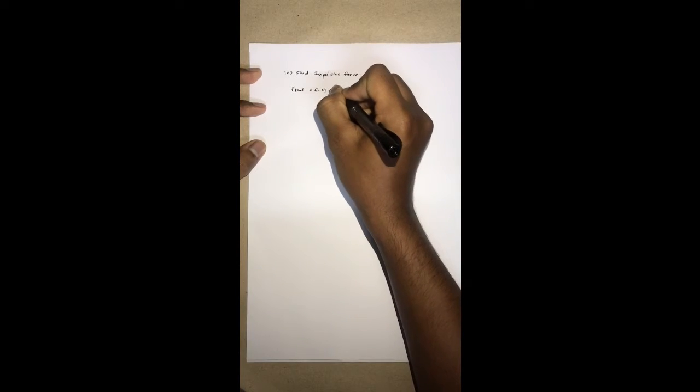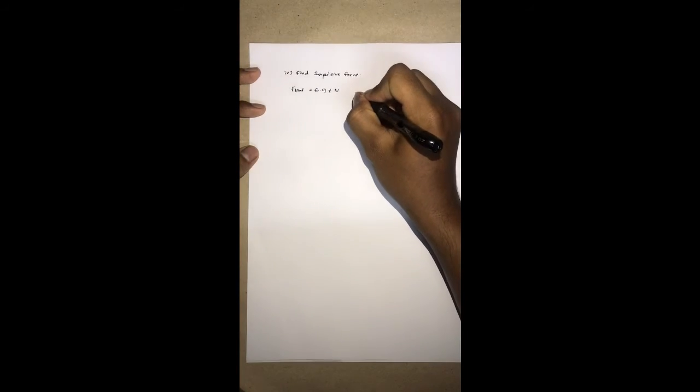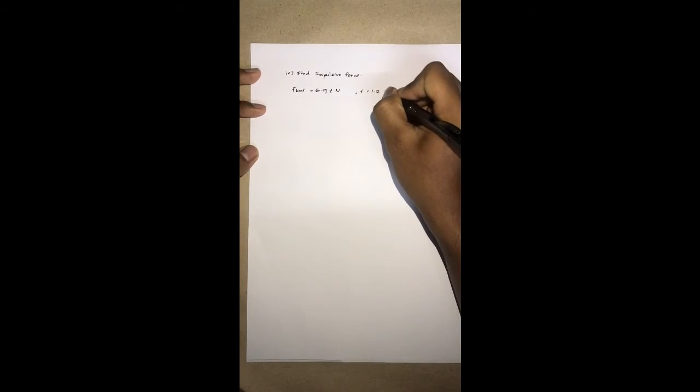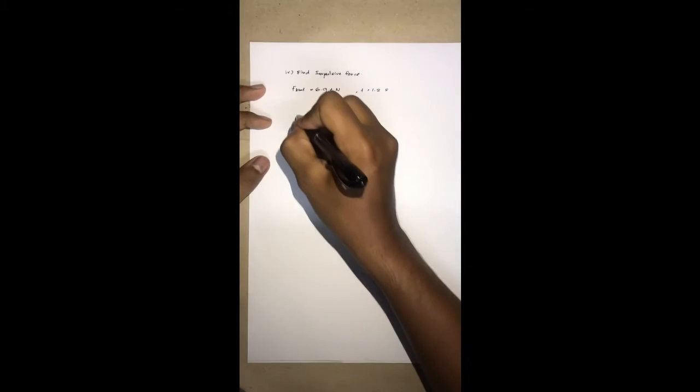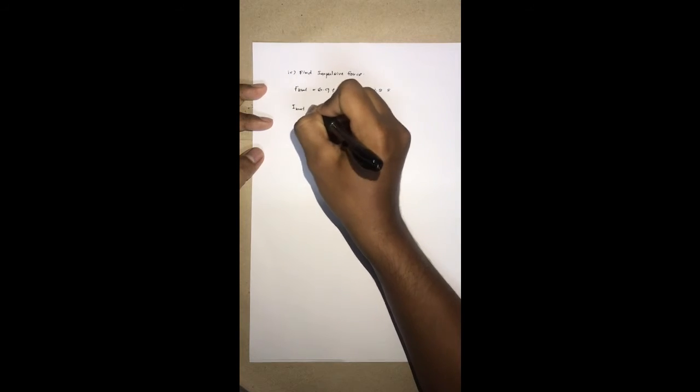Given here, F bat is equal to 6.90 Newton when t is 1.2 seconds.